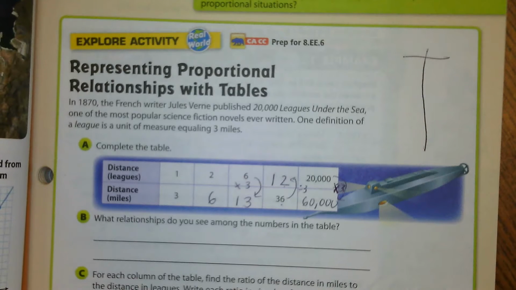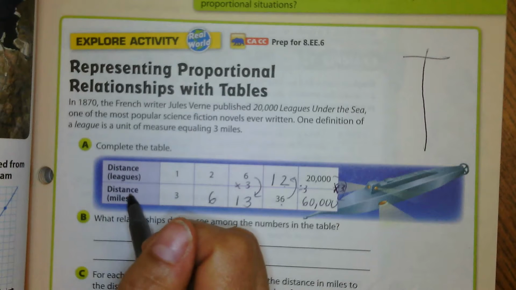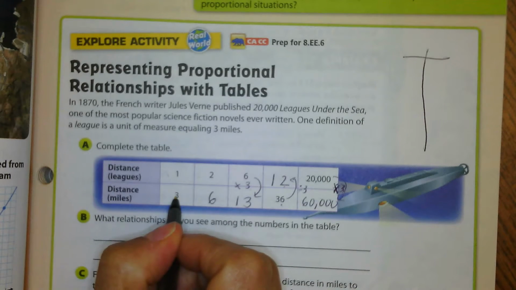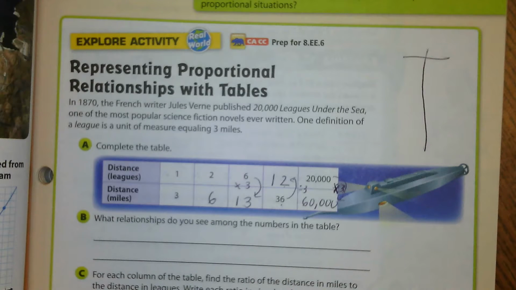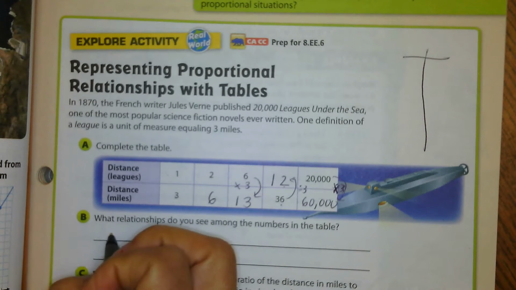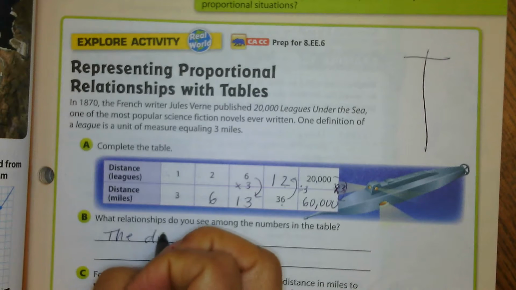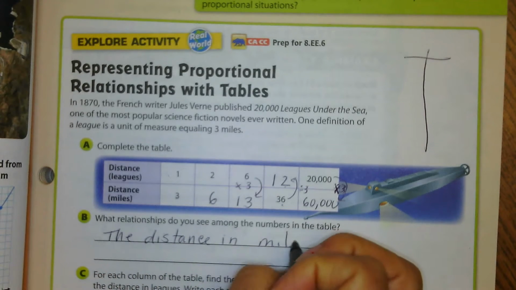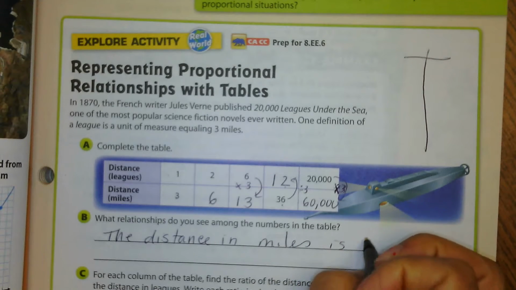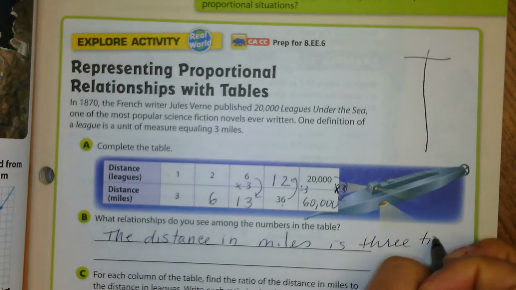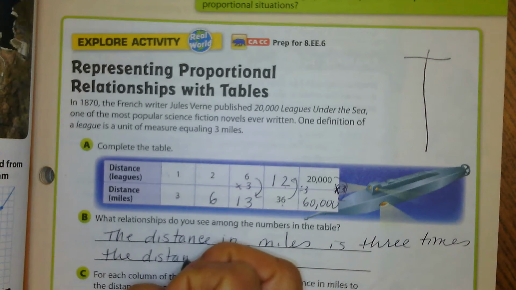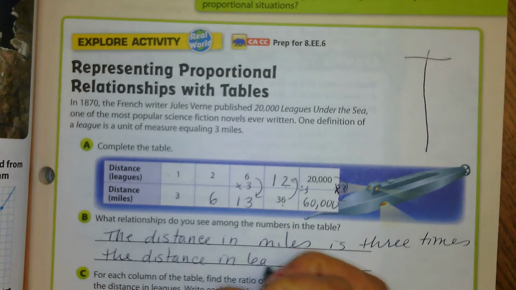Okay, so what relationship do you see among the numbers in the tables? The distance in miles is 3 times as big as the distance in leagues. So I write it in a complete sentence. The distance in miles is 3 times the distance in leagues.